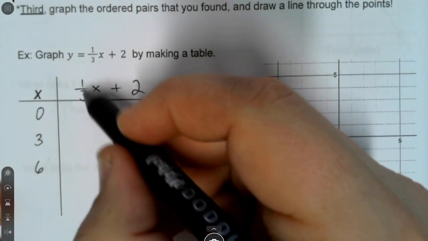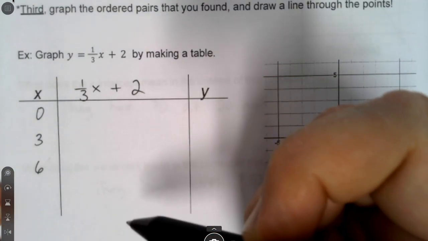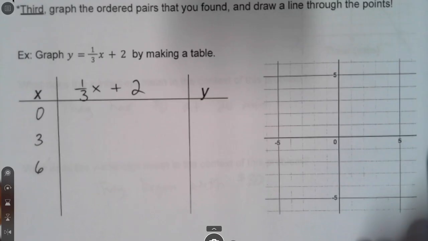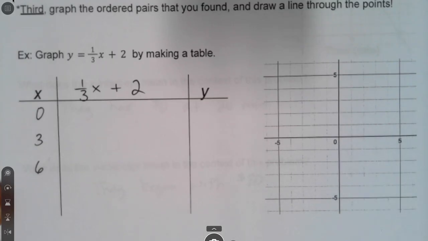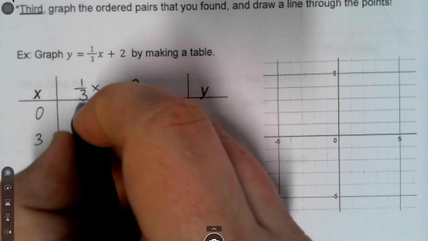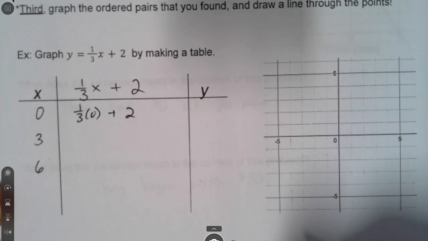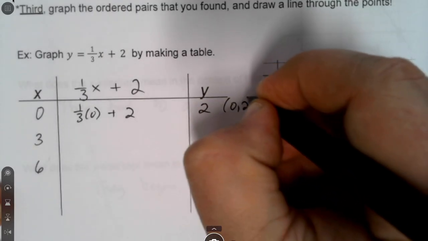So if that had been 1/2, I would have done 0, 2, 4. If that had been 1/4, I would have done 0, 4, 8. Or 8 would be off the graph, so I could do -4, 0, 4 as well. So let's plug these in and see what we get. So 1/3 times 0 is 0. 0 plus 2 is 2. So I have the ordered pair 0, 2.